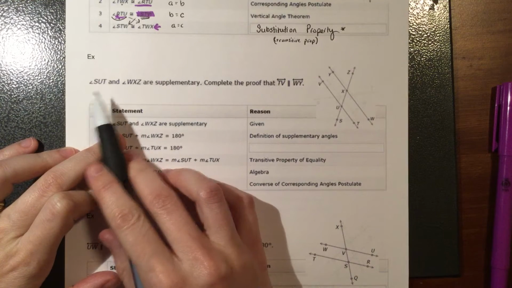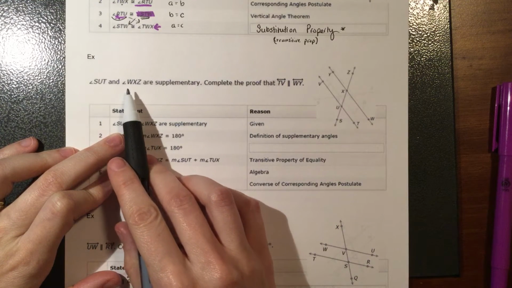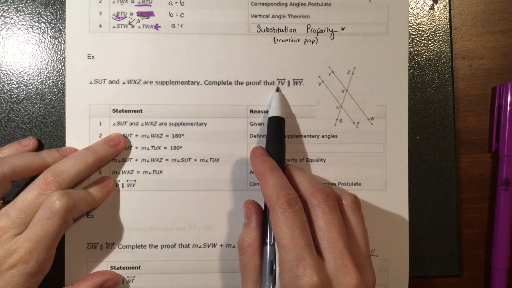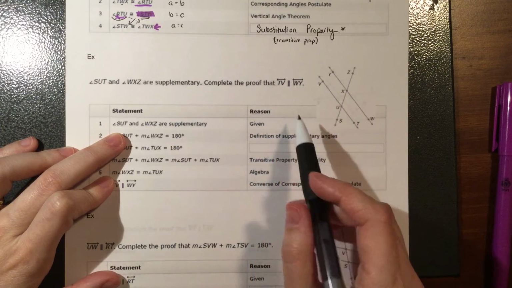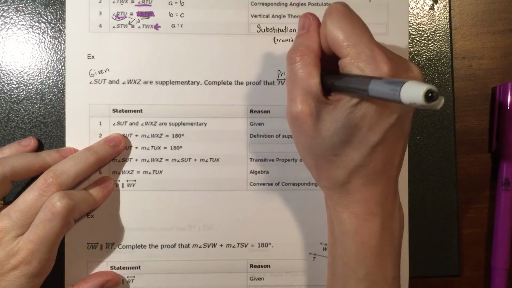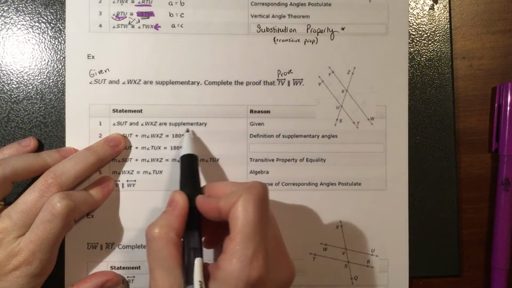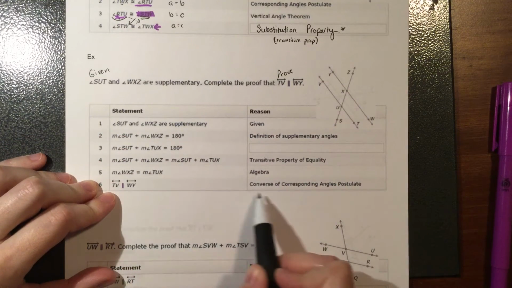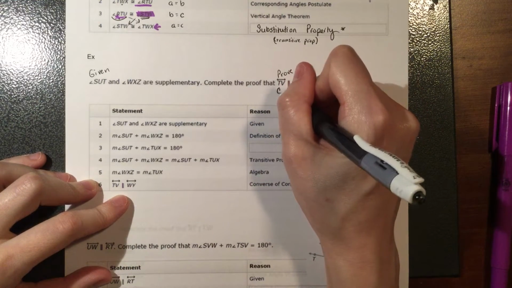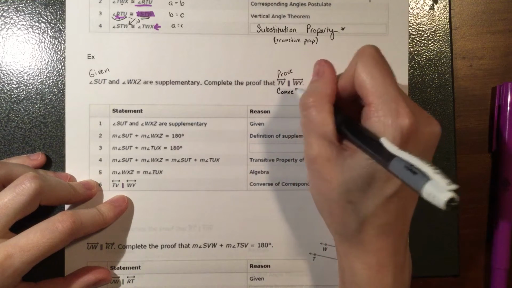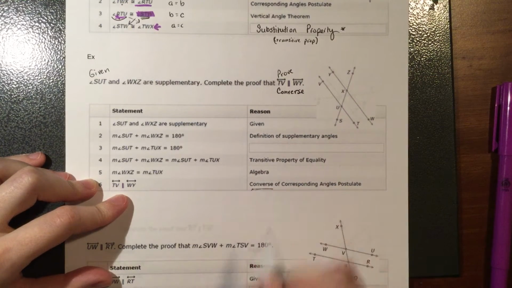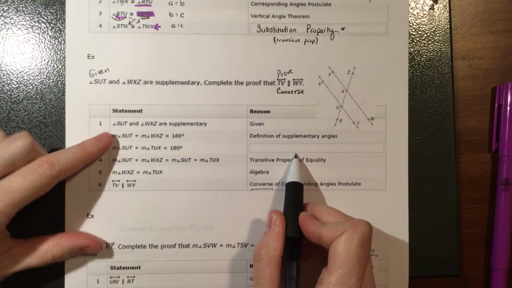So looking at this one, they tell us that angle SUT and angle WXZ are supplementary. They want us to complete the proof to show that TV is parallel to WY. So this is our given or our start. This is our proof or where we want to end. And I notice that we're proving something is parallel, so I automatically know that the reason for this one is going to be the converse. And yep, they put the converse in there. But I need that blank right there, so let's work through it.